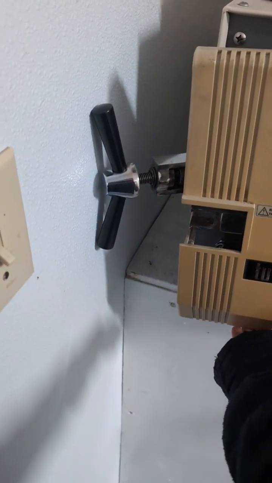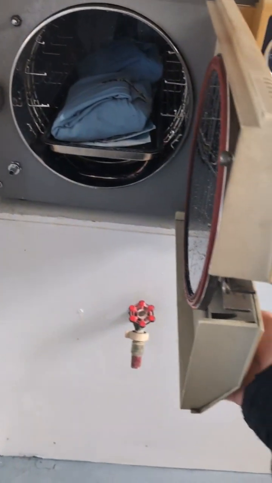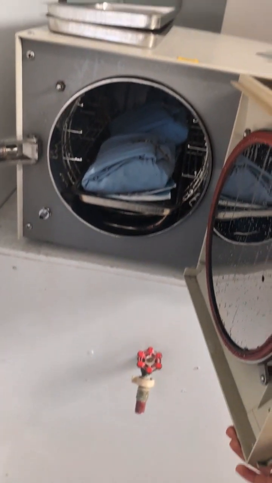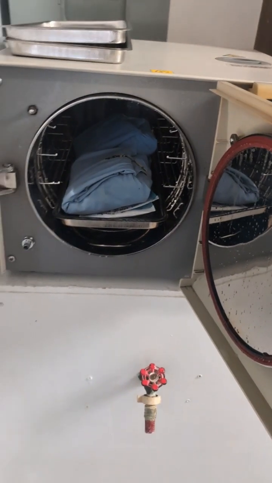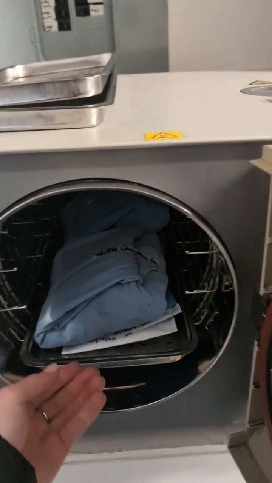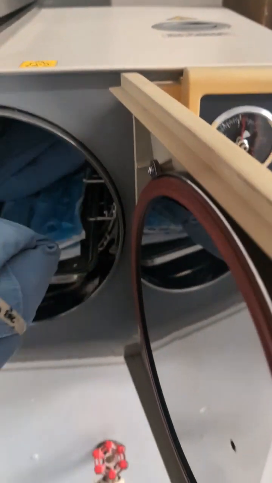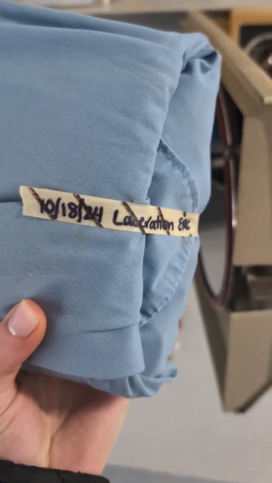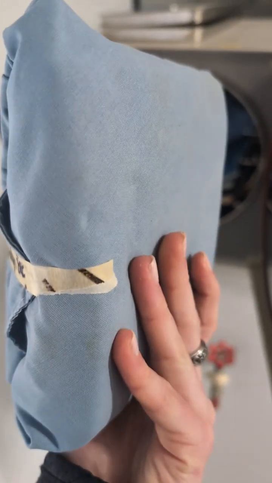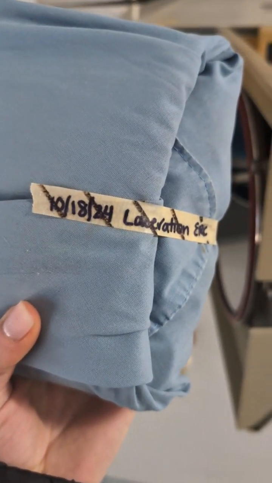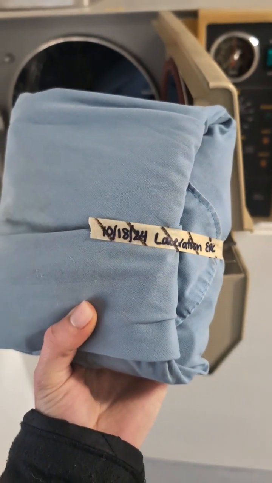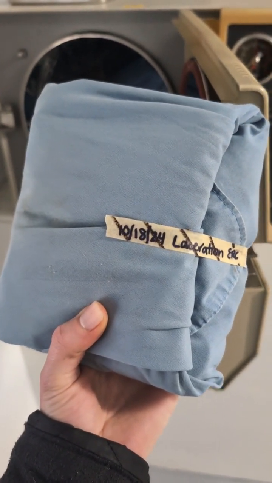It is warm, so you just want to be careful. And then we'll just let this air out and cool off. Okay, now that everything's cooled, we can double check. So this tape was not striped before. Now that it's striped, that shows that it is now sterile. And then we'll also double check the tape or the tab on the inside to make sure that everything is sterile.